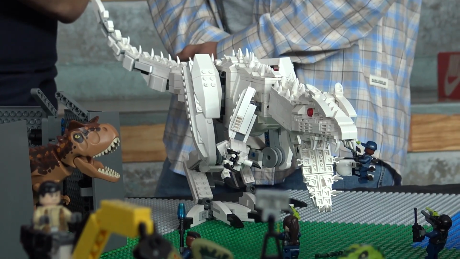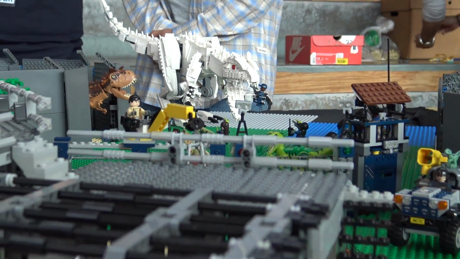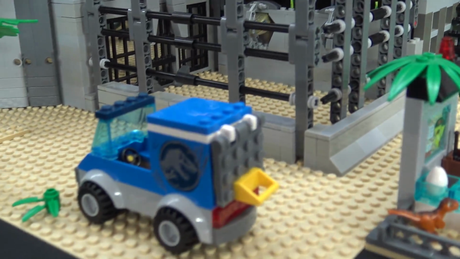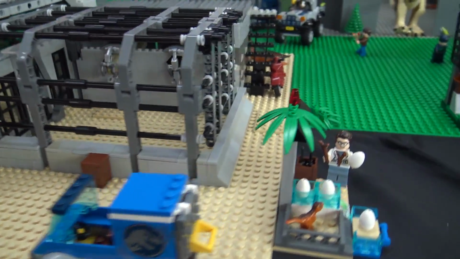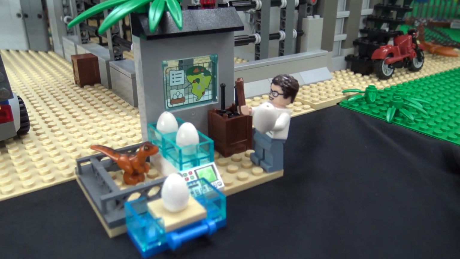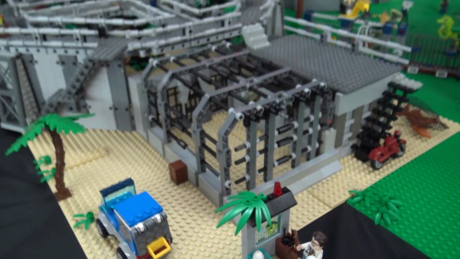Isla Nublar is approximately 42 feet long at its base. So I think that in two or three years I can make the whole park.